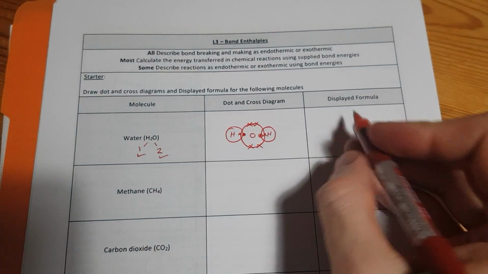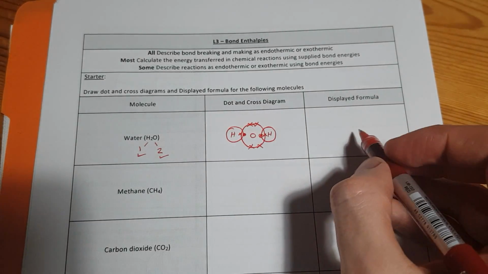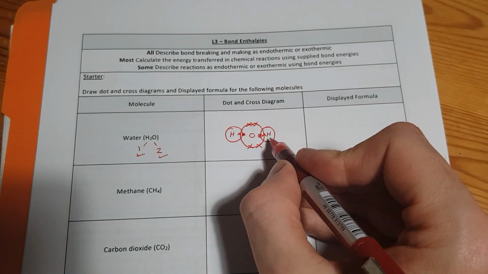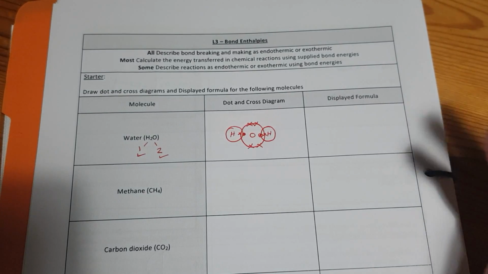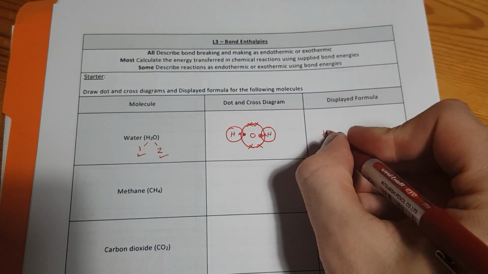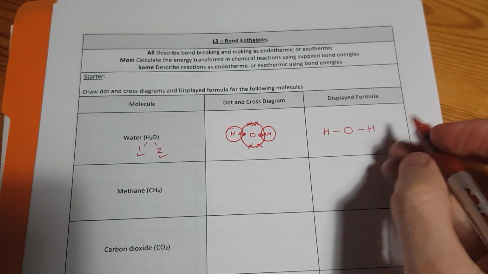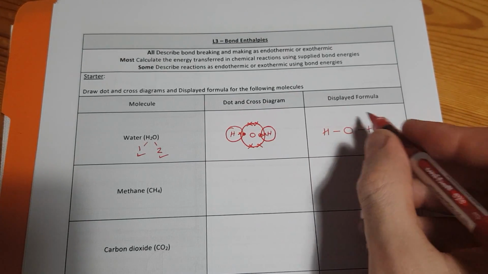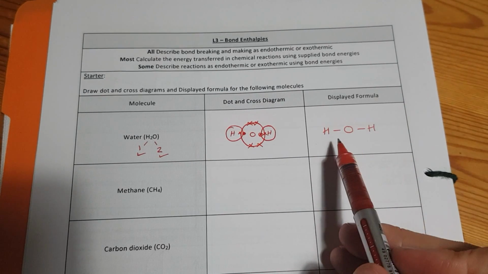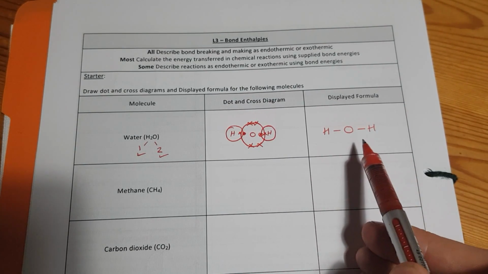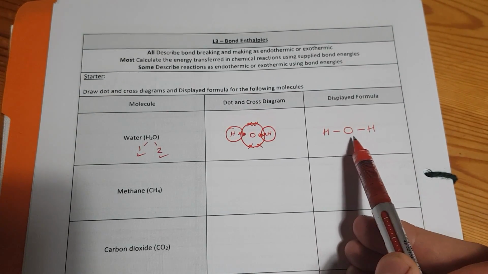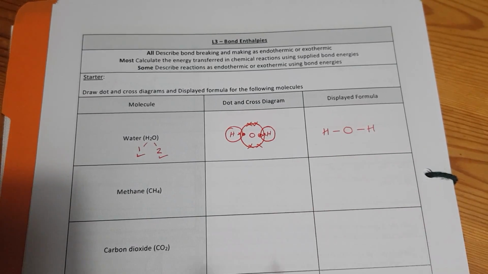So that's the dot and cross diagram, but as a displayed formula, we can represent these covalent bonds with lines. So we've got a hydrogen with a single bond to an oxygen, which also has a single bond to another hydrogen. There's our displayed formula. And we can very clearly see that in water, we've got 2 bonds, 2 oxygen-hydrogen bonds.